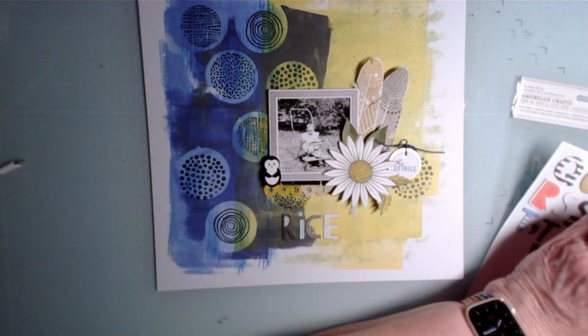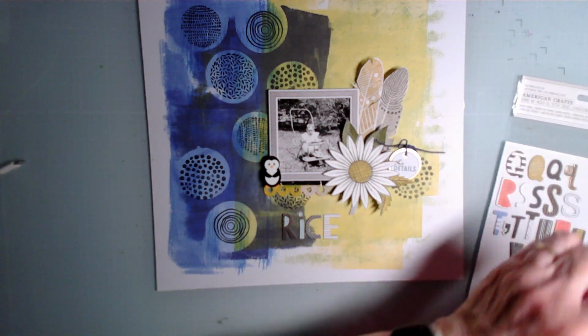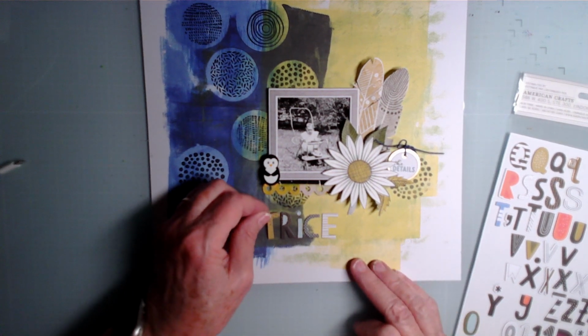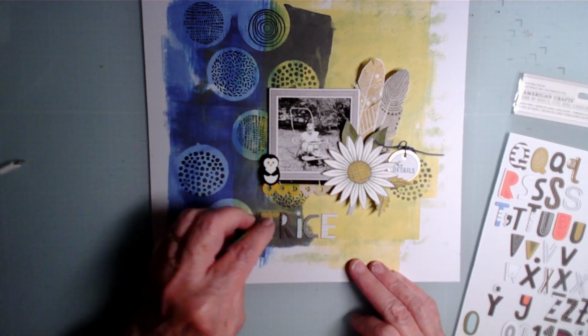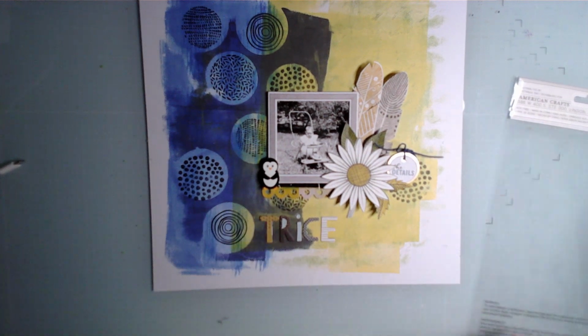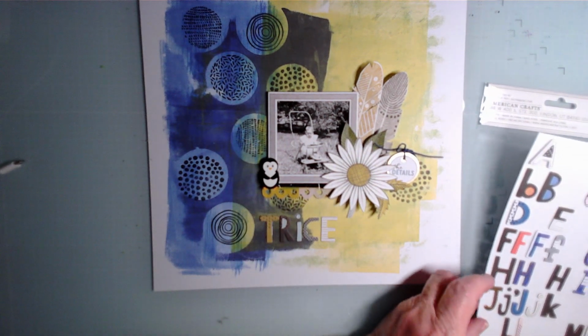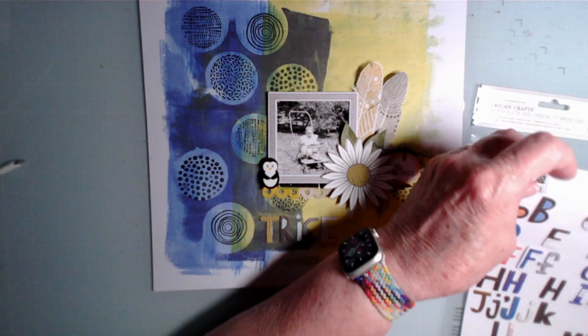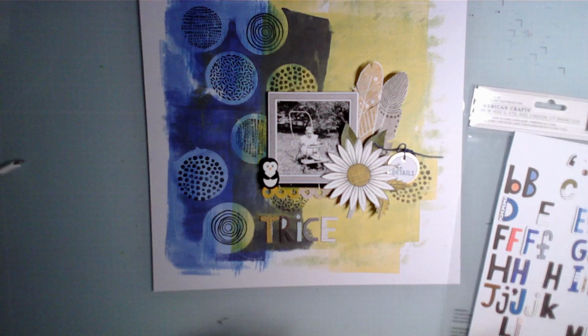And I need a T. I'm going to go with this gold one that's kind of that same color. And I need an A. I wish I had a small A, but I don't. So I'm going to go with this white and black one.